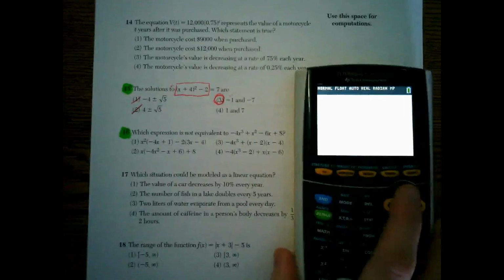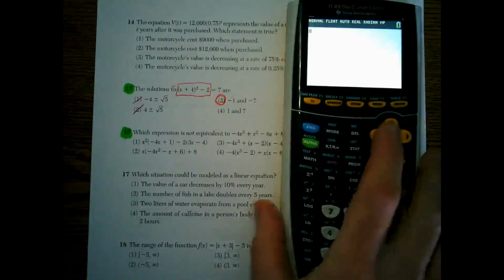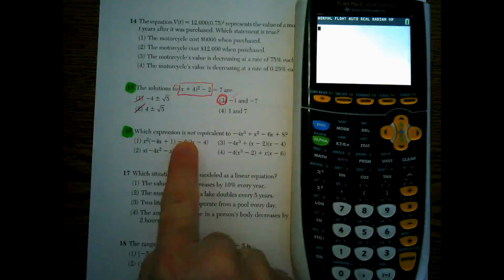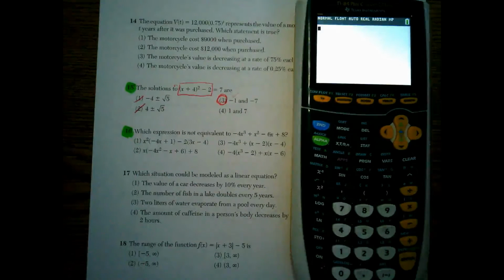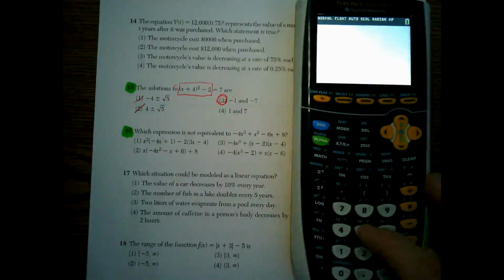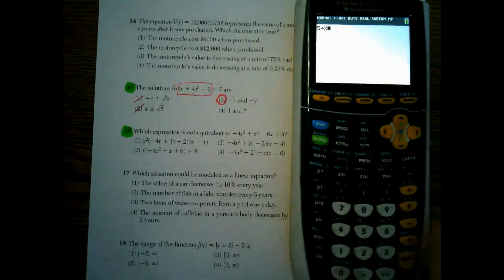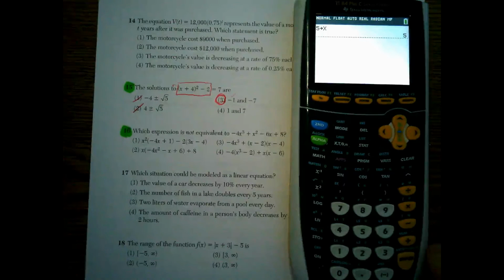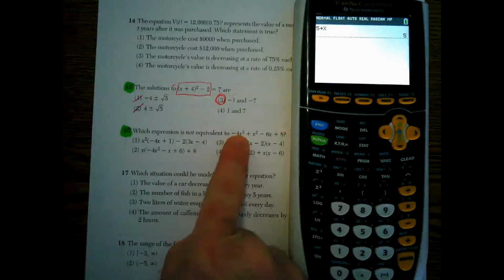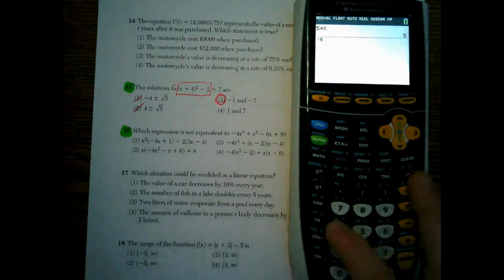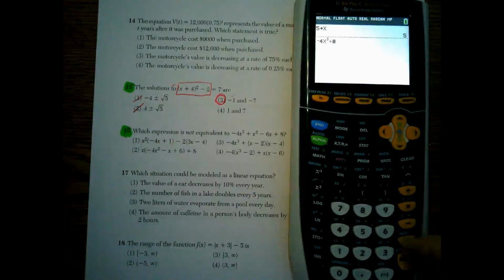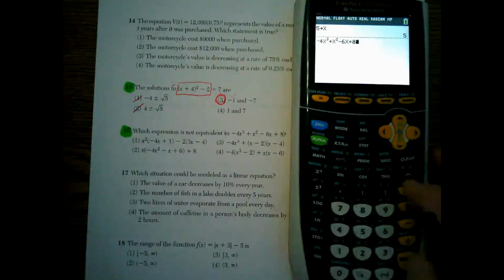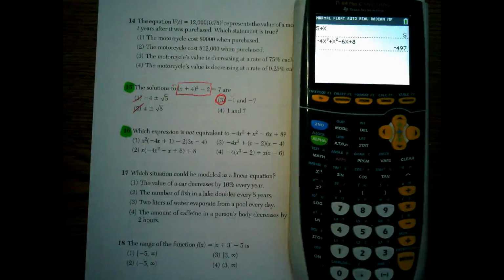Number 16 on January 2020 is also another one that can use the store button. So which one is not equivalent to all of this? This one's not telling us what to use for x, so I'm going to go back to using 5 store for x, just because that's what I want to use. So I'm going to type all of this in. So negative 4x to the third, move it out of the exponent, plus x squared minus 6x plus 8. So we get negative 497.